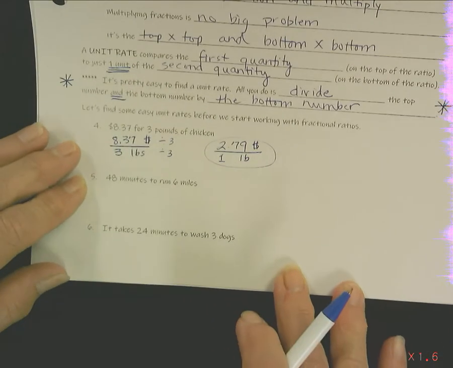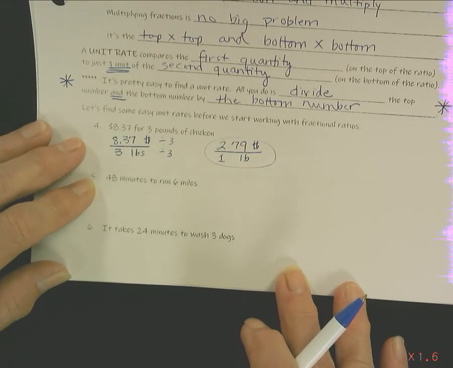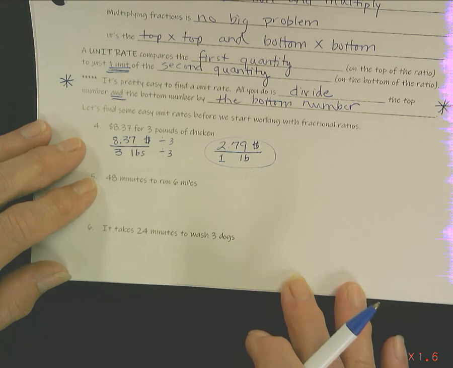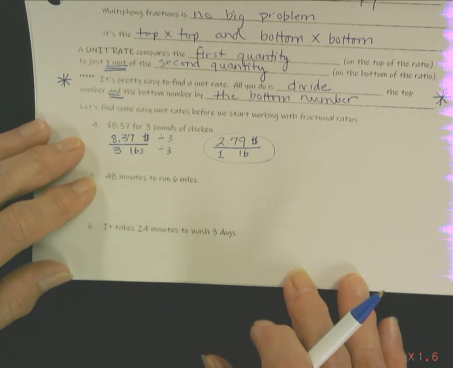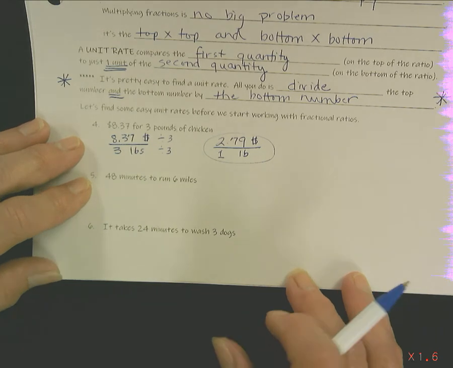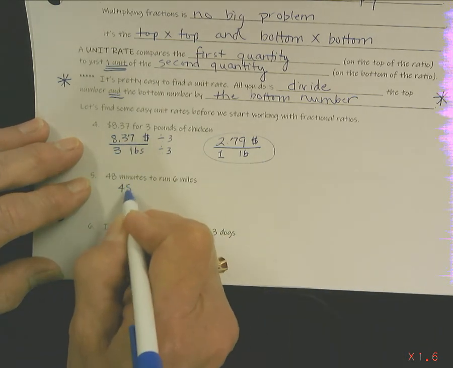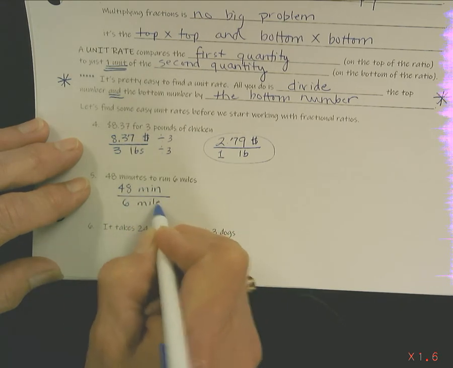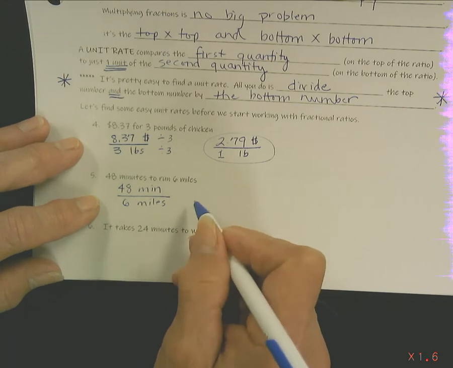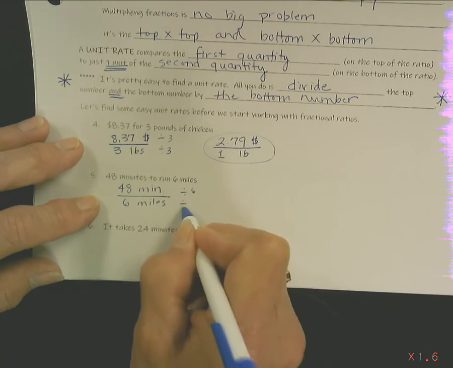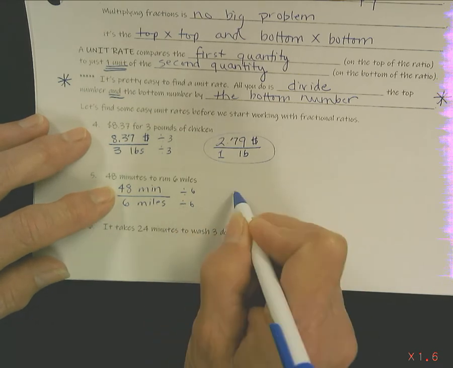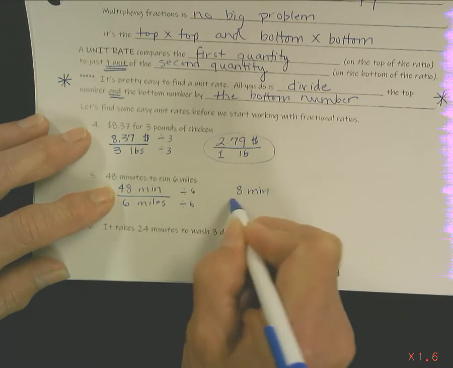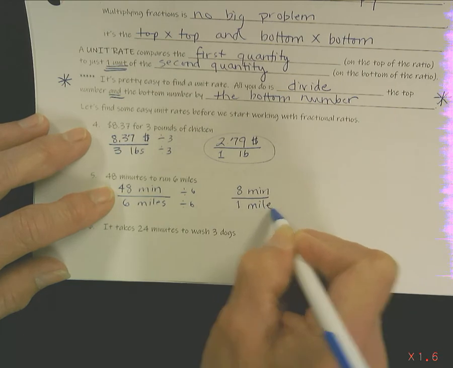All right, number 5, 48 minutes to run 6 miles. If you are talking about how fast you can run, don't you want to know how many minutes it takes you to run 1 mile? Minutes per mile? Yeah. All right. So minutes will go on top, miles on the bottom. What do we divide by to get a unit rate? The bottom. Divide by the bottom, which is 6. 48 divided by 6 is 8 minutes per 1 mile.